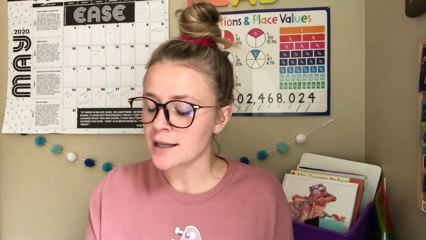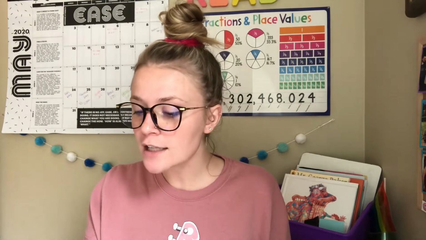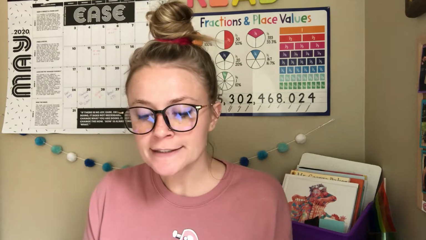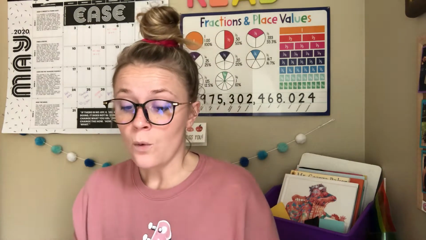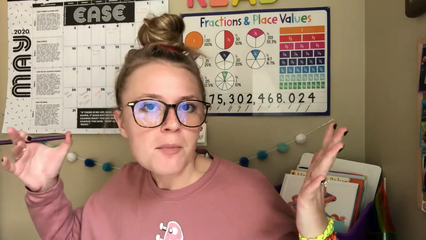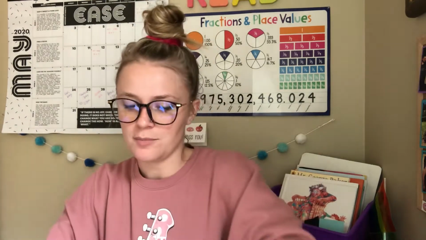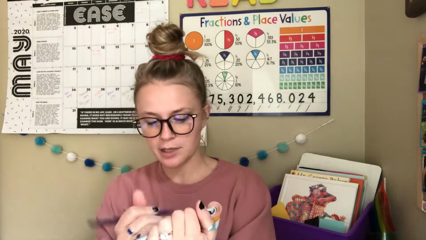The first one is a bar graph, the next one is key, then line plot, picture graph, and scale. So number one says a blank is a graph that uses marks to record each piece of data on a number line. So number line is the key word here. What kind of graph uses a number line? That is the line plot. So number one is line plot.